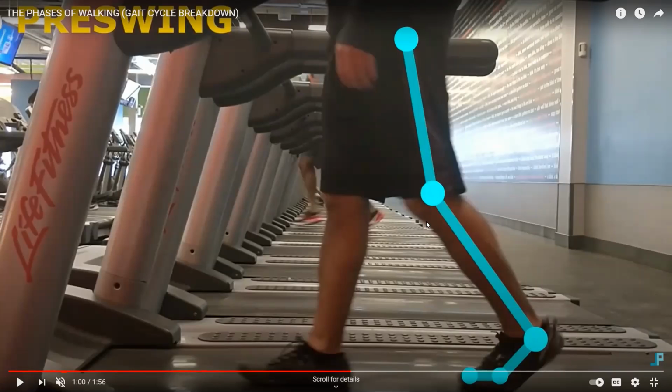Can somebody just take a guess at the ankle. What's going to happen if I move the cursor and let the video keep playing? What's going to happen next at the ankle? It's going to go into plantar flexion. Okay, why is it going to go into plantar flexion? Because it's going to move forward to hit the ground. Yes, it's got to move your foot forward.